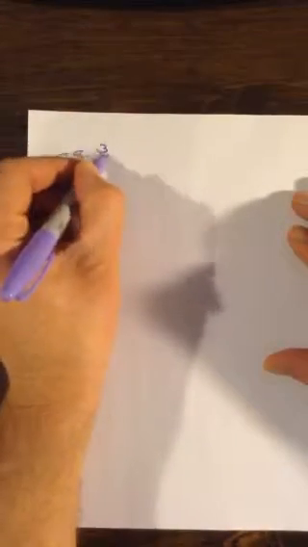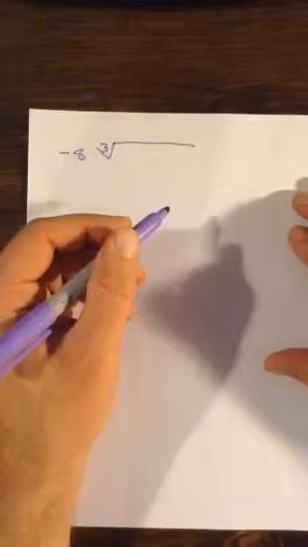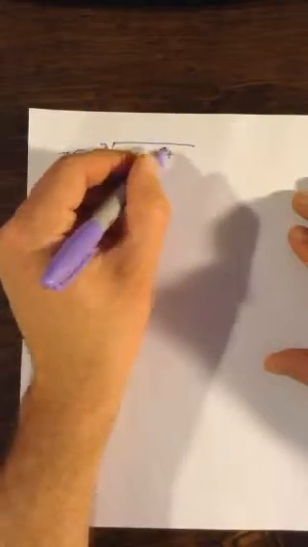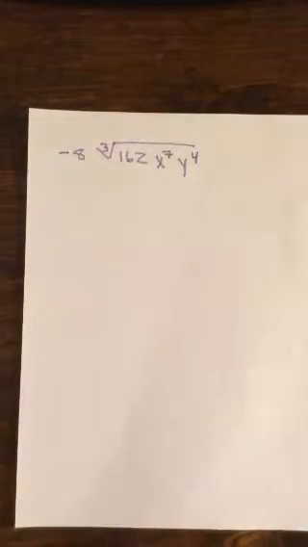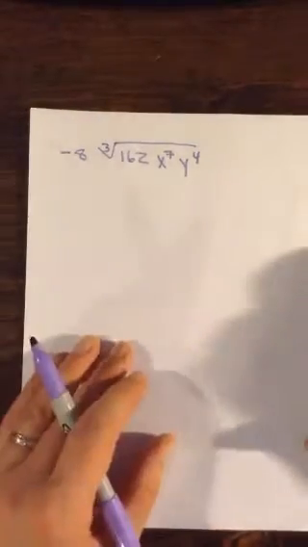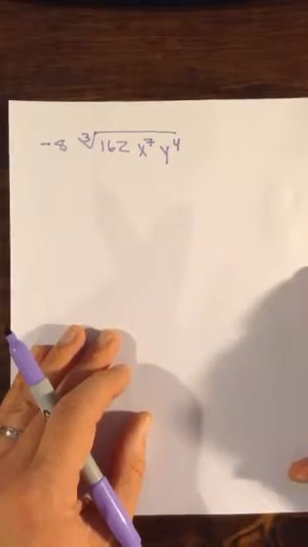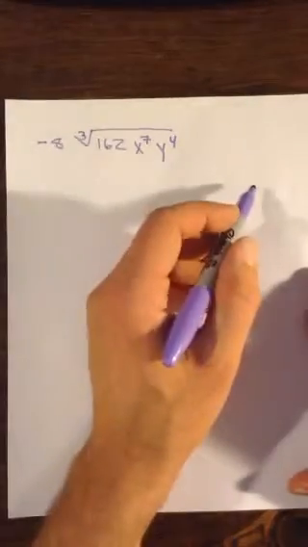Next problem looks something like this. Negative 8 cube root of 162 x to the seventh y to the fourth. Okay, so let's say we had a problem like that. First thing I'm going to do now is look at that 162. The previous problem, we had a fourth root. We have a third, obviously, so let's just start thinking.